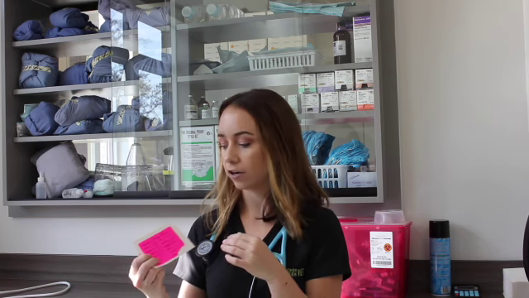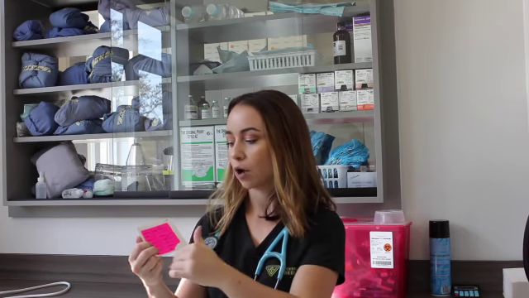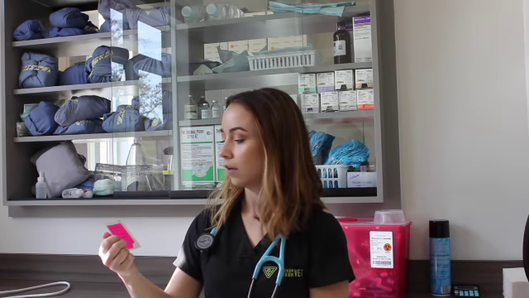We also use Buprenex or butorphanol. We also use Buprenex or buprenorphine regularly for our analgesic factor. There's some analgesic properties in our DKB, but not enough to really help with the pain of the surgery. So that's where we add in our buprenorphine. And then we also have an anti-inflammatory. Rimadyl is our anti-inflammatory of choice. We use that on dogs, and we have Onsior for cats.